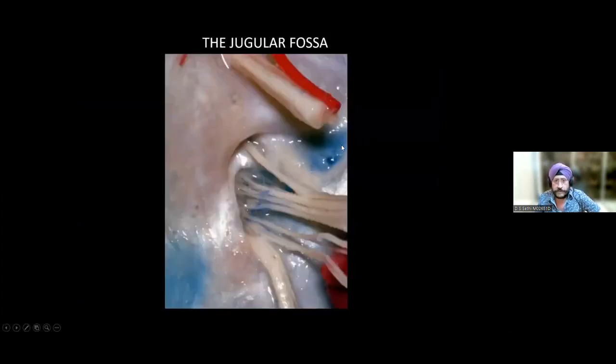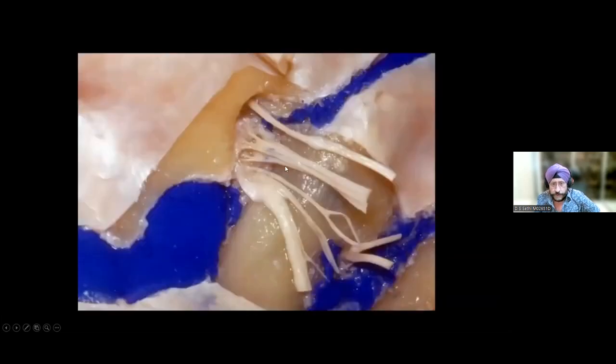So coming down to the jugular fossa, again very briefly, this is the pars nervosa. As you see here, the 9th nerve passes through here. This is the pars vascularis, where the 9th and the 10th nerve are passing through. The jugular foramen has been dissected, and here you see the 9th nerve, the 10th nerve, and the 11th nerve right here. And below this, the jugular tubercle. Below that is the hypoglossal canal.